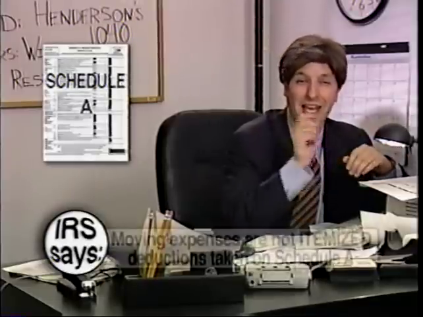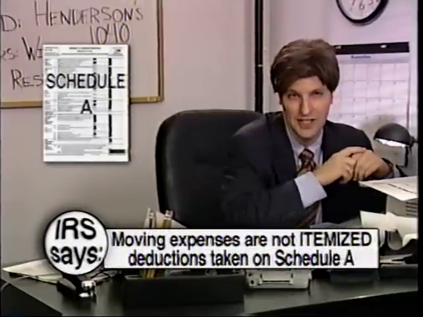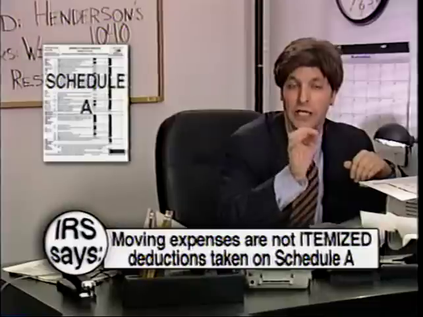Before we set Schedule A aside, notice that moving expenses aren't entered here as miscellaneous deductions. That's just the way that the IRS wants it done. That is, it's not an itemized deduction taken on Schedule A. Actually, it's deducted on page 1, line 26 of Form 1040. The Form 3903 just supports that deduction as proof or evidence.